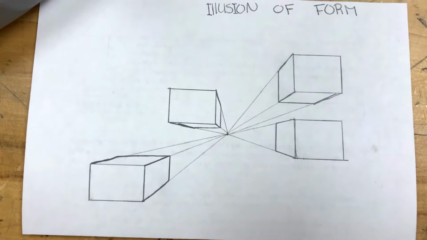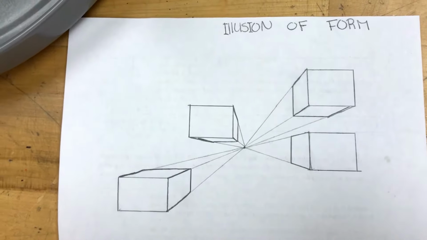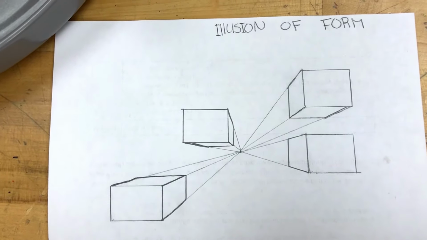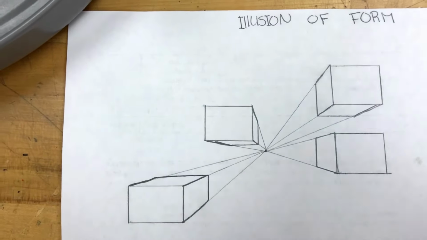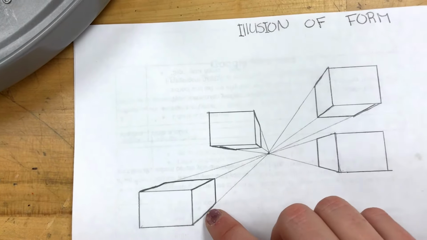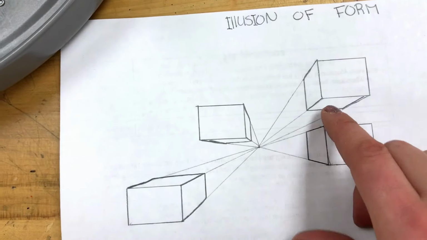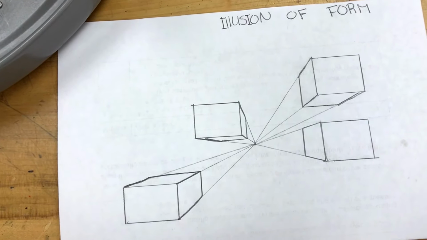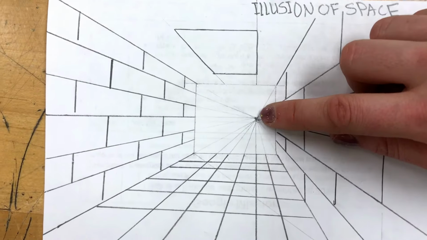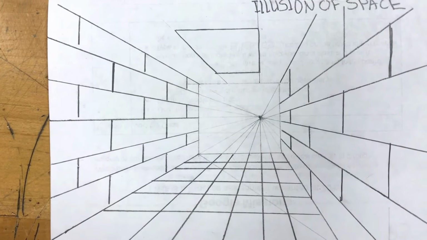Now you might be saying, but Ms. Gorski, how do I know where the vanishing point goes? And for our very basic linear perspective knowledge, it goes wherever you want it to go. All you need to know is, depending on where your vanishing point is, it will determine how much of the top, side, or bottom of the boxes that you see. Okay? So because my vanishing point here is not in the middle of my paper, it looks as though we're sitting off to the side in the hallway.